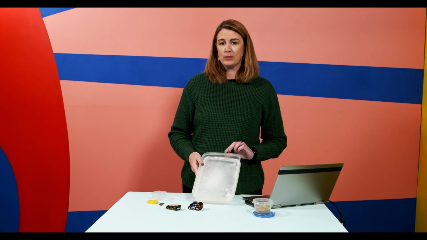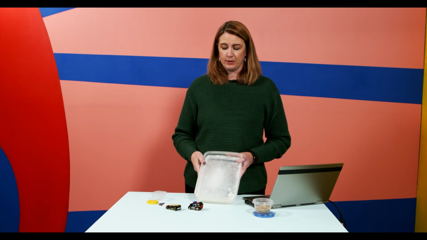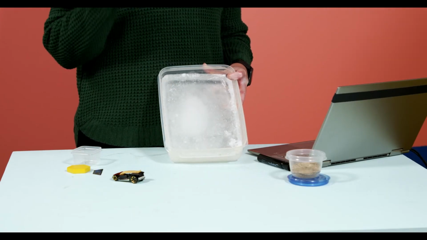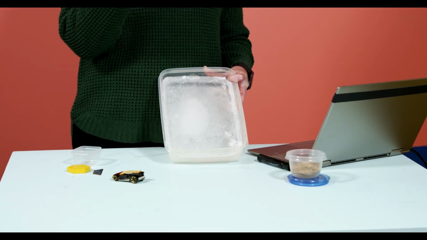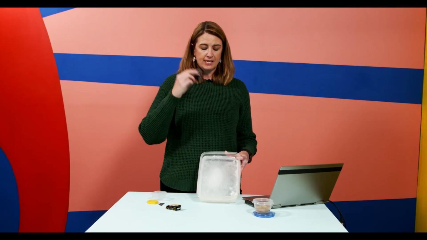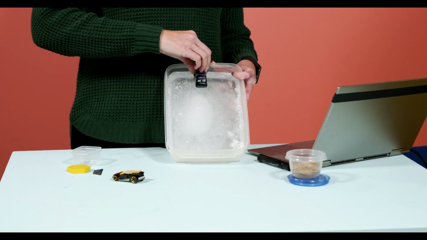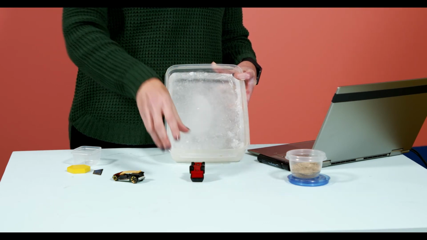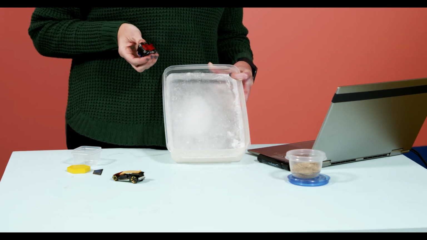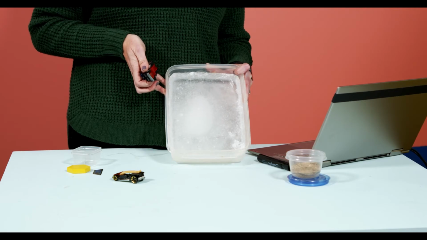All right, well, we're going to go back to our ice block, but this time we're pretending that it's an icy road. So, my first car is just a regular little toy car with regular tires. Let's watch it go across the road. It went pretty fast. We don't want to crash when we're driving in the ice.